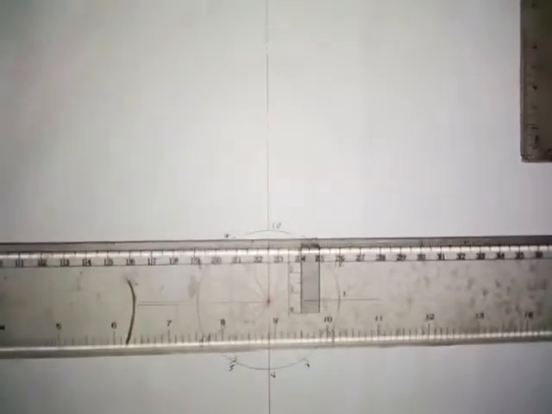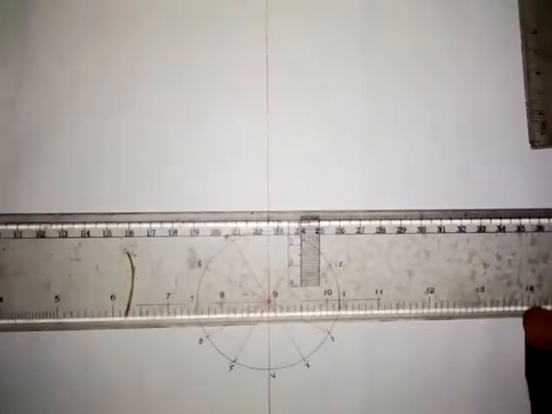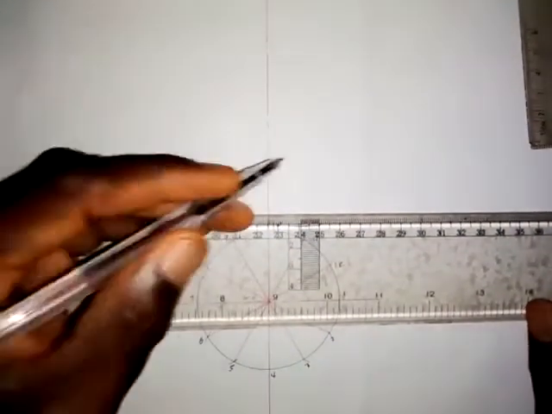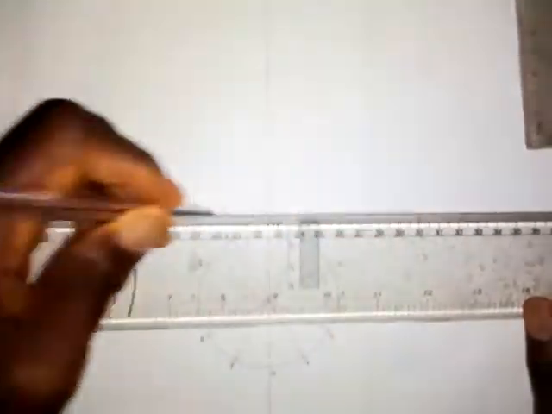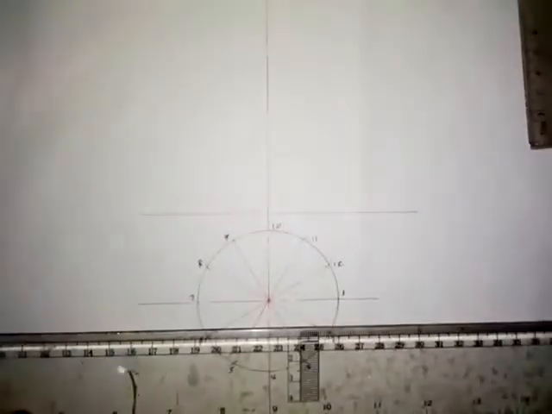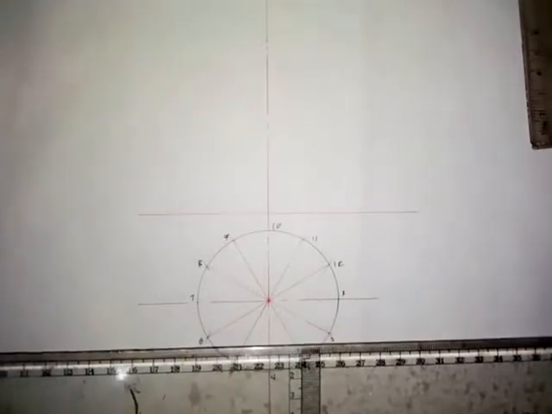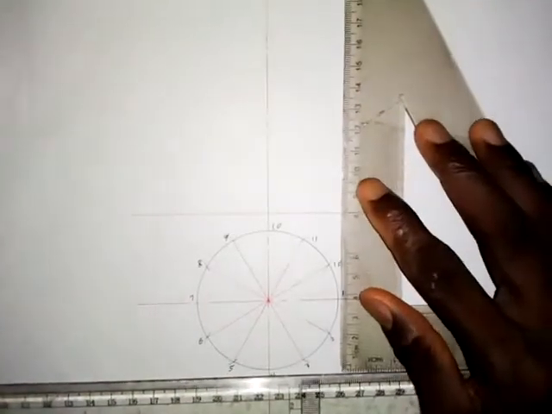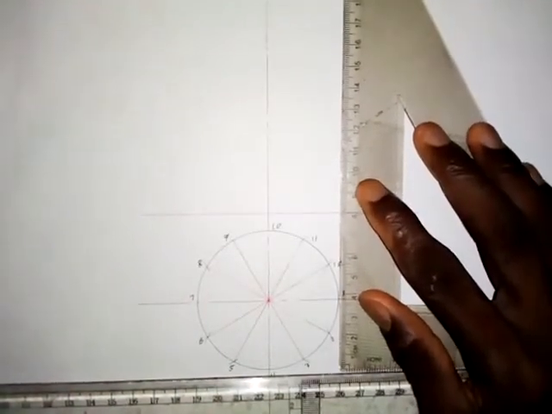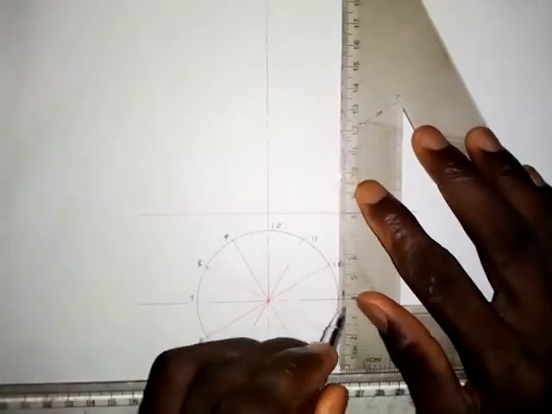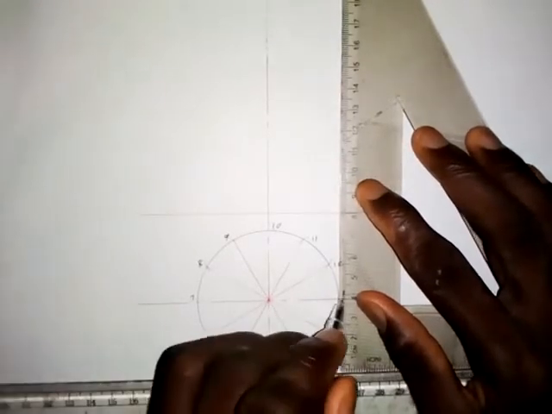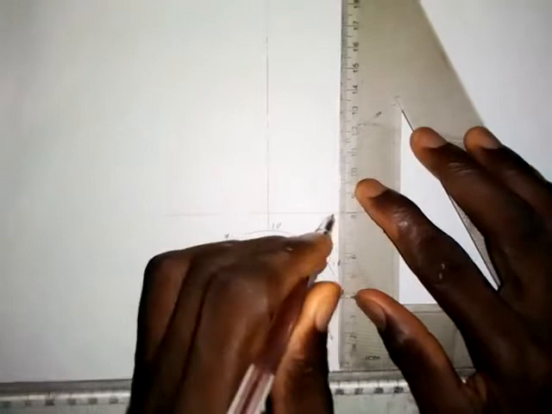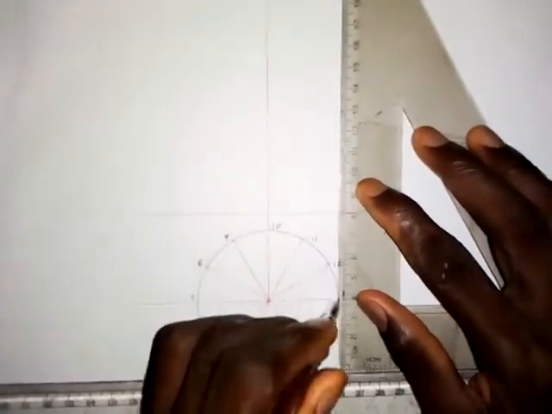So the next thing you have to do is that move your T-square up like this and draw a horizontal line. Draw a horizontal line like this. So on this horizontal line, from this point 1 here, draw a vertical line. When it meets the horizontal line, stop it there.